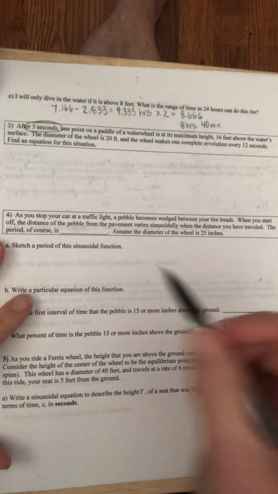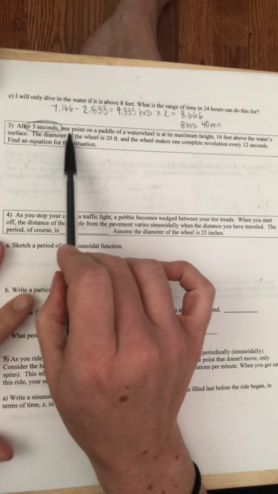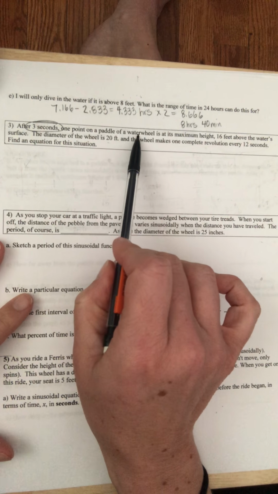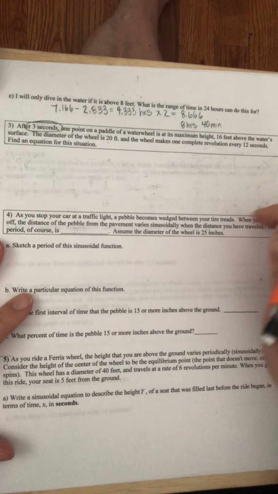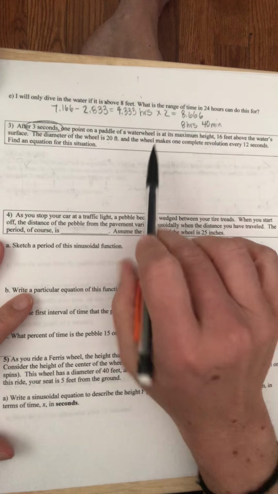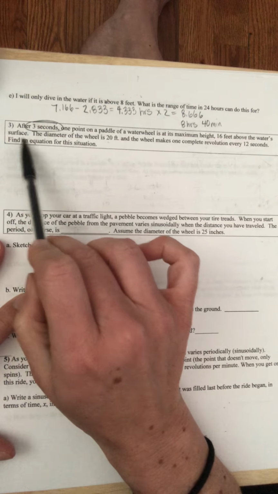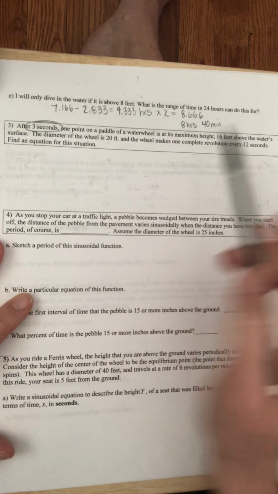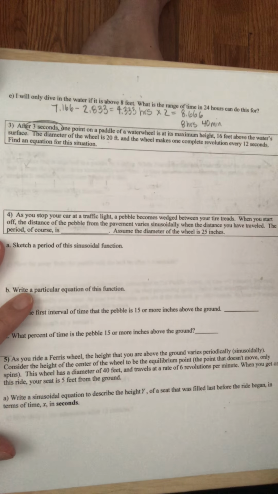Alrighty, so let's get started on number 3. For this one, we're just going to write the equation. It says, after 3 seconds, 1 point of a paddle of a water wheel, okay? That's just a wheel that rotates through the water, brings the water up and brings it down, reaches the maximum height 16 feet above the water's surface. The diameter of the wheel is 20 feet, and the wheel makes 1 complete revolution in every 12 seconds, okay?